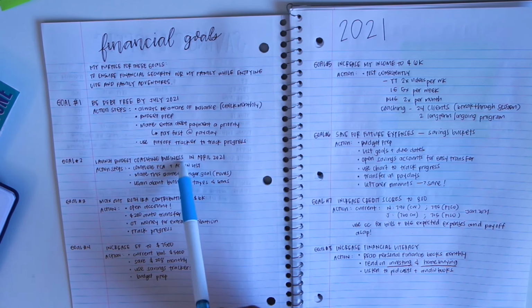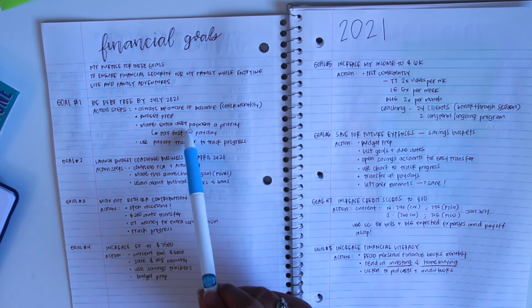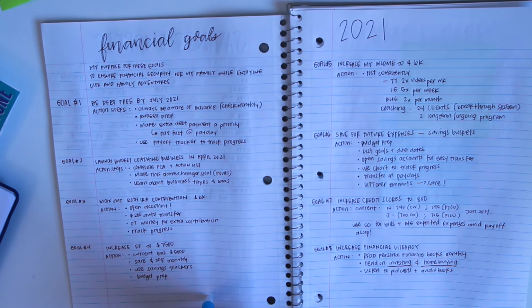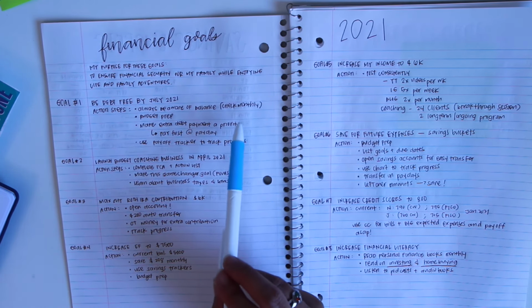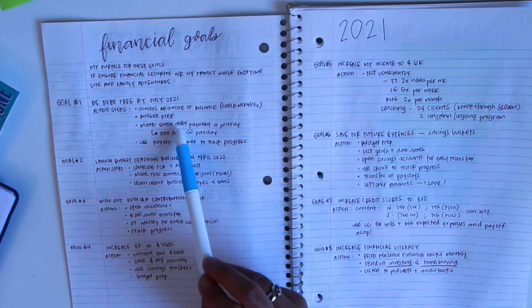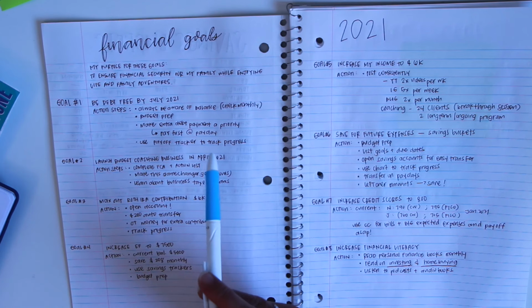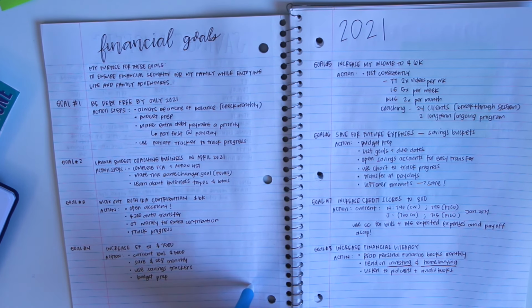For example, this one was our number 1 goal this year, to be debt-free, because looking ahead in our budget, I knew for sure that we would be able to be debt-free this year. So the action steps that I wrote down were to always be aware of the balance and check monthly, and to budget prep ahead of time to gauge the amount left over at the end of each paycheck.